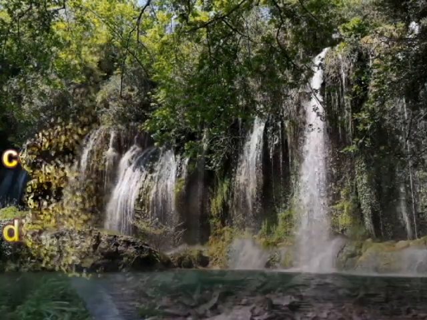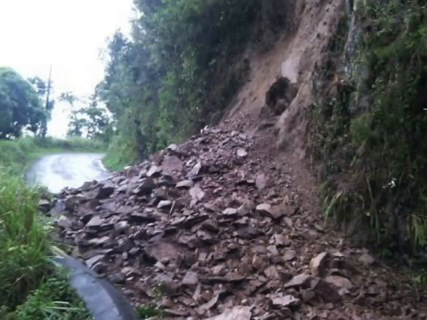As we can see here, this is a landslide that occurred along a road in Jamaica as a result of the base of the slope being undercut in order to make the road wider, and this happened during a heavy bout of rainfall.